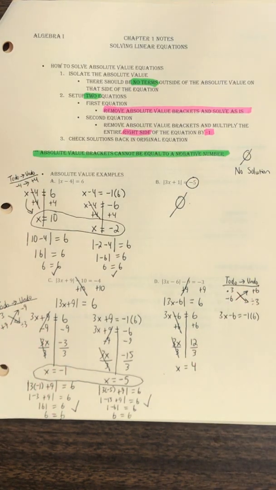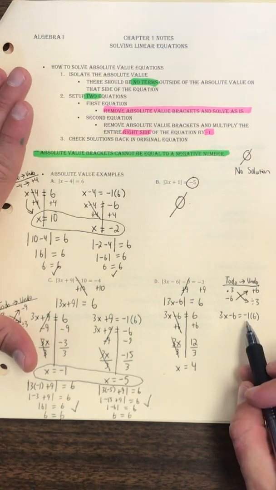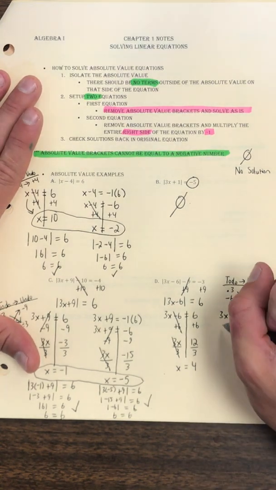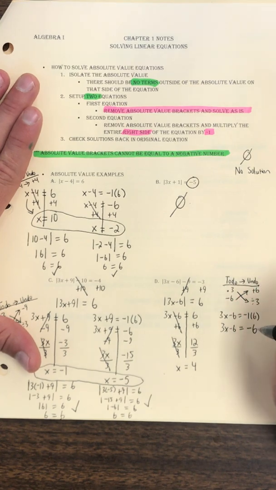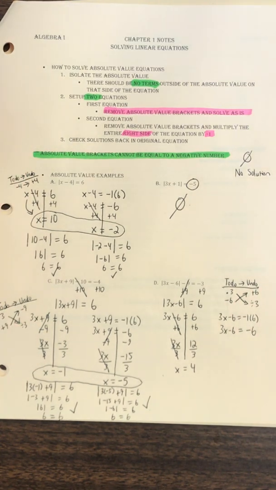Now I need to do the other side. First thing I'm going to do is simplify this negative 1 times 6. So we've got 3x minus 6 equals negative 6. A lot of people say, why don't you just go ahead and change that to a negative 6? Well, I could, but it gets more confusing when there's multiple terms on the right side. So I always write it as negative 1 times all of those terms.